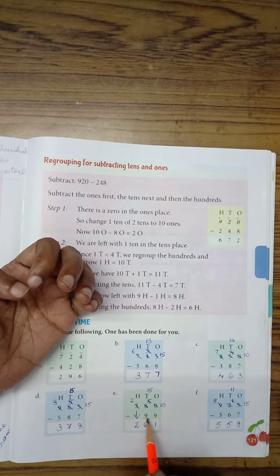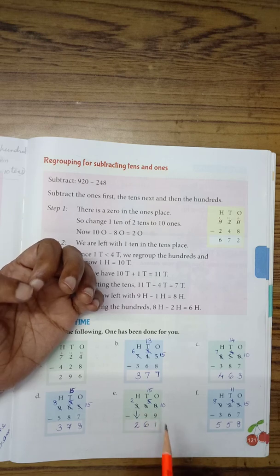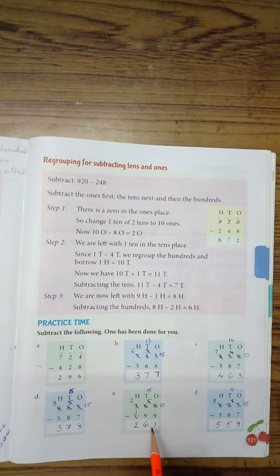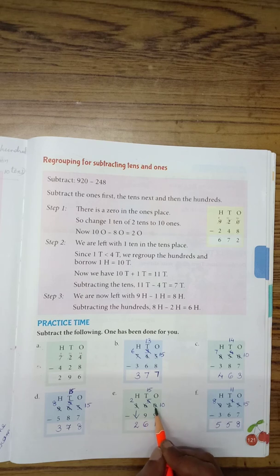Next one, question number E. 360 minus 99. 360 is a 3-digit number and 99 is a 2-digit number. So you arrange correctly. Then subtract ones. 0 minus 9. Not possible. So you borrow 1 ten. So 0 becomes 10 and this 6 becomes 5. Then 10 minus 9. What is the answer? 1. 10 minus 9, 1.